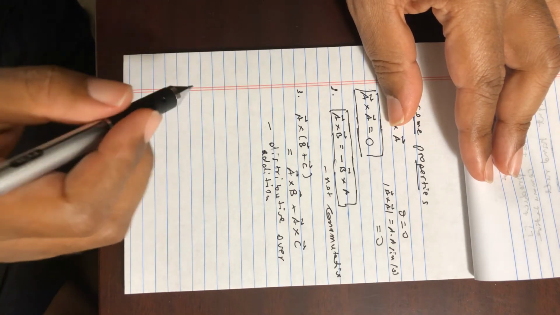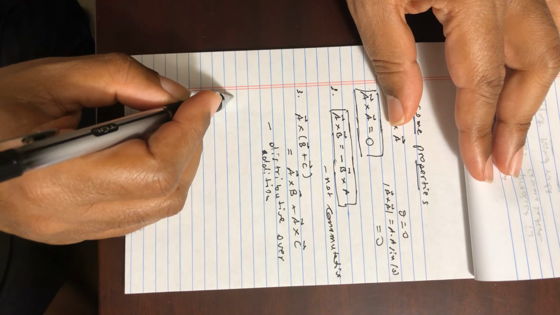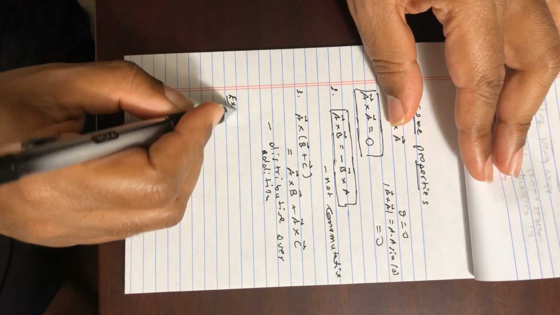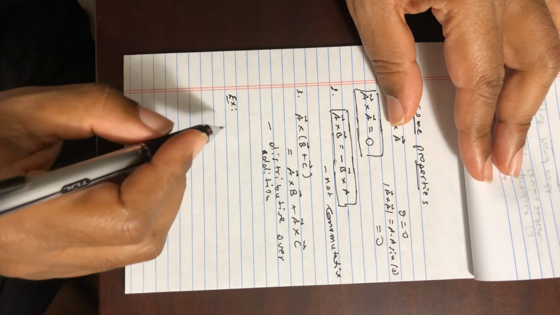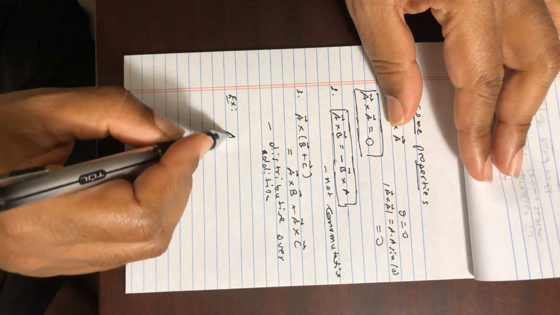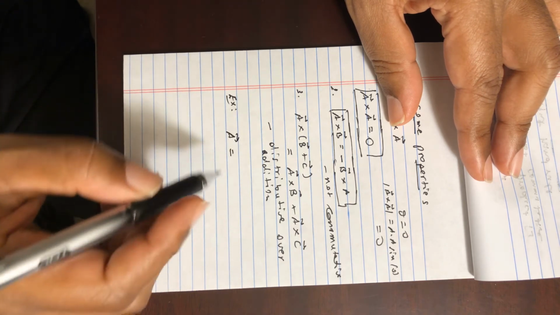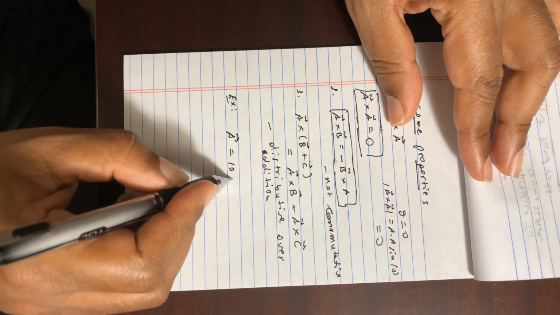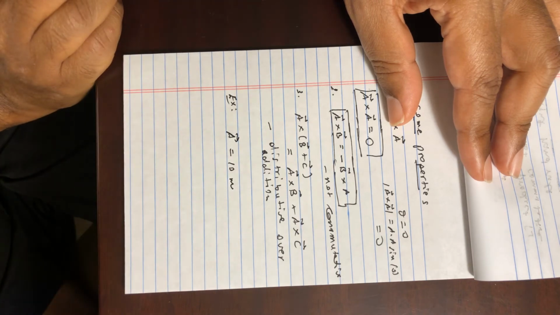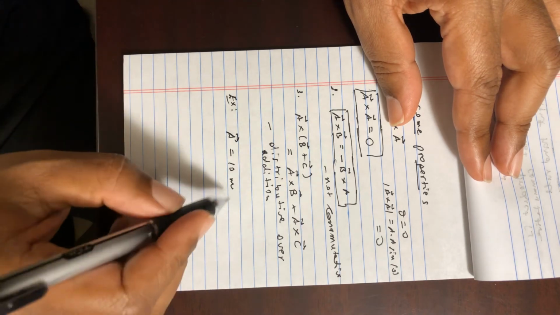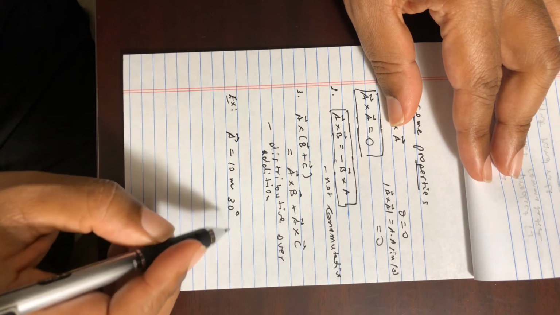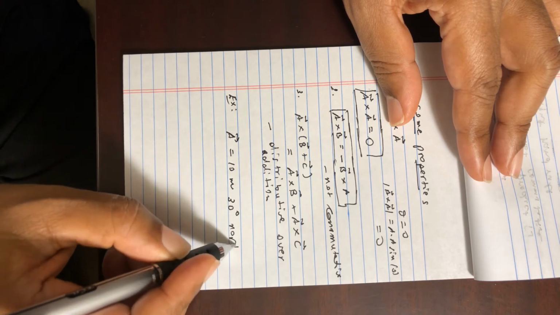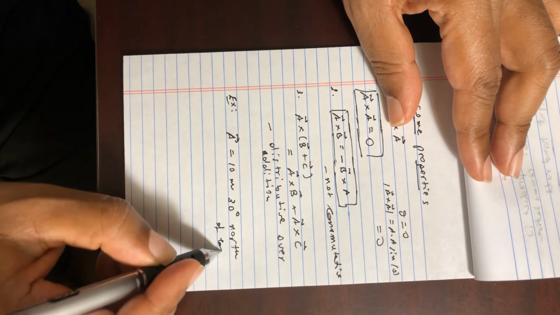All right, let's consider an example. Let's say we have the following vectors. Let's say A is maybe 10 meters, 30 degrees north of east.